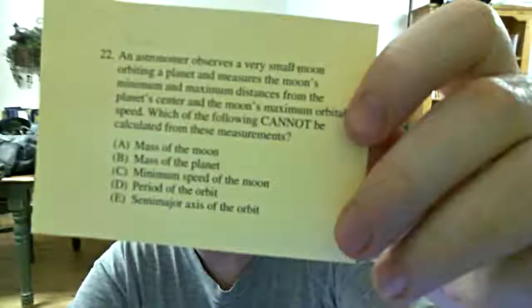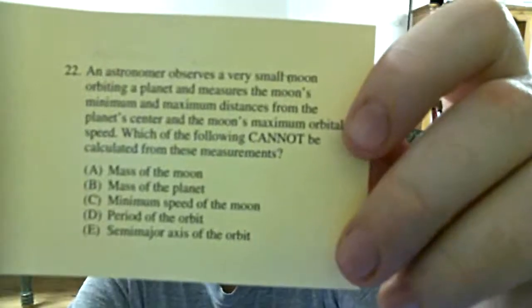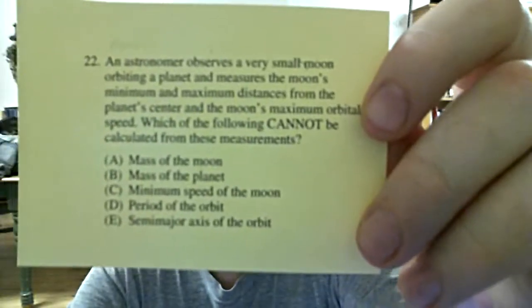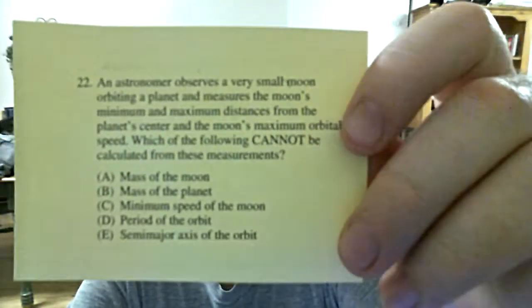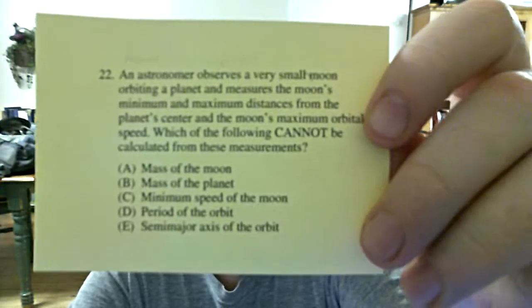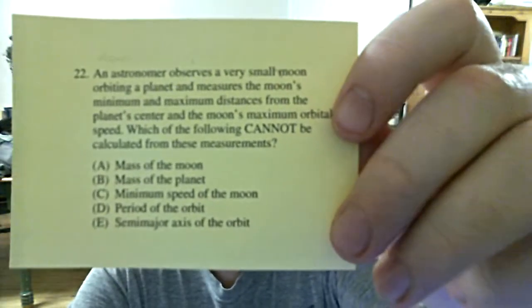We're working our way through practice physics GRE problems. The one I have for you tonight is number 22 off of the 2001 exam. Scan the answers real quick. It's sort of a trivia-esque type of problem, so we'll have to be reading those answers and choosing the correct one.